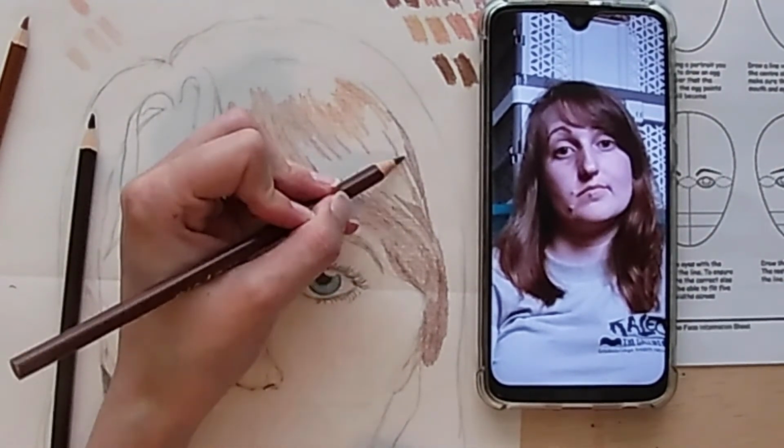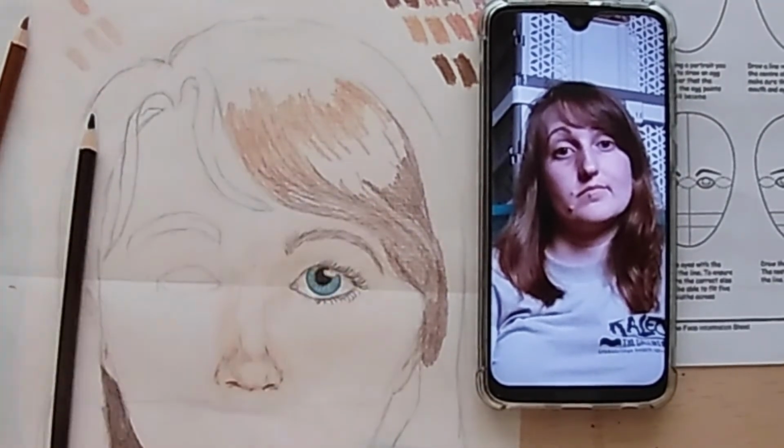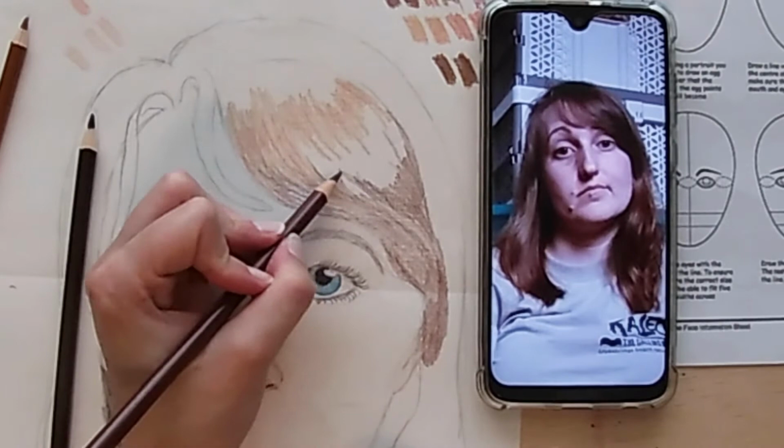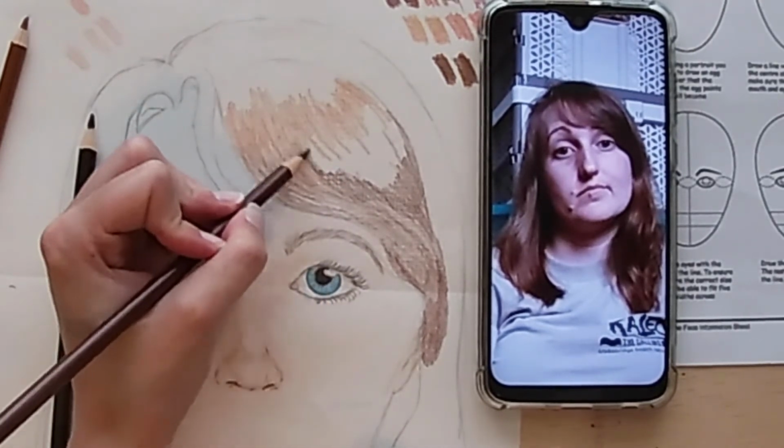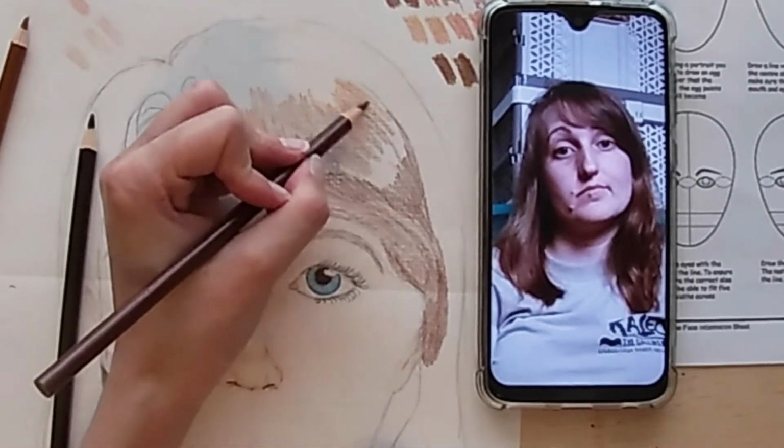Okay, I'm going to use this middle brown. My dark brown may not be as dark as I think it is. Okay. Just blending it into that light brown a little bit.